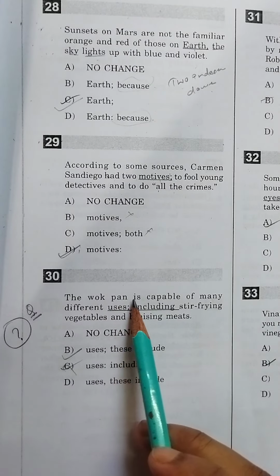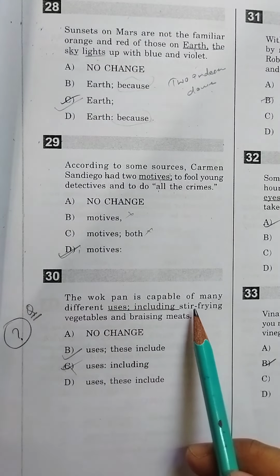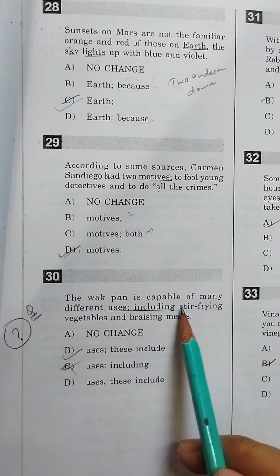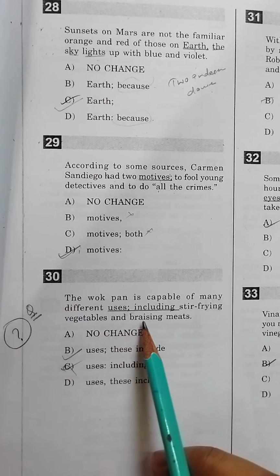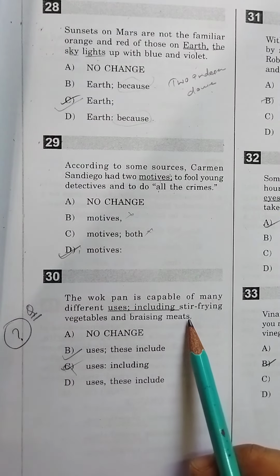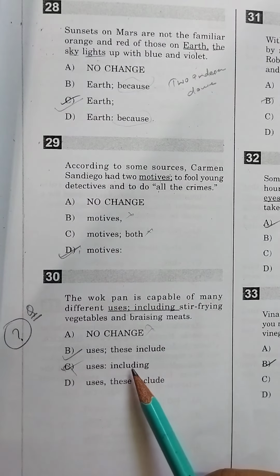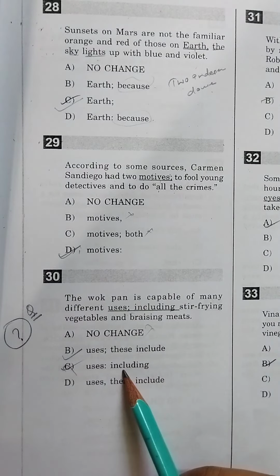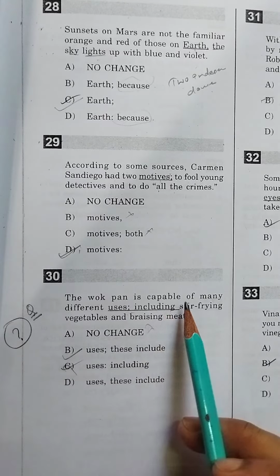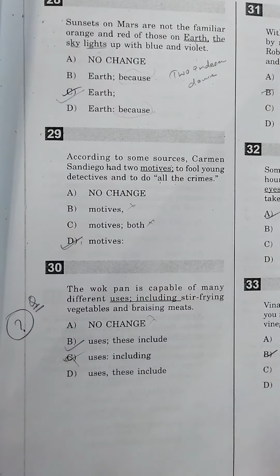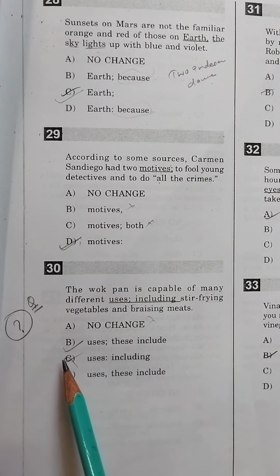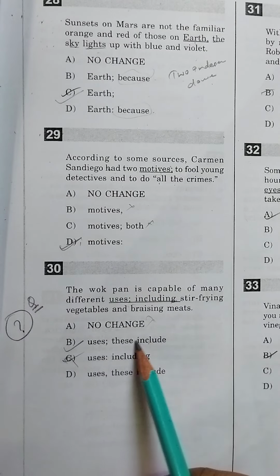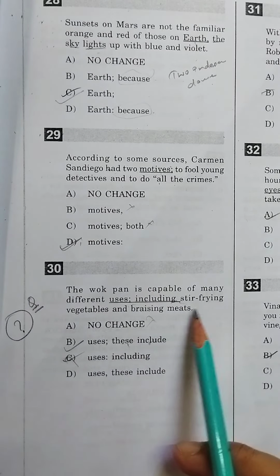The wok is capable of many different uses, including stir-frying vegetables and braising meats. We don't use a semicolon because that is not needed here. Including stir-frying vegetables and braising meats is not an independent clause, so Alpha is wrong. Charlie is wrong because that is not the information about the wok being capable of many different uses. But we can go for Bravo because there is "including." When we give the subject here, it becomes subject, verb, and then the object. So Bravo is the right answer.